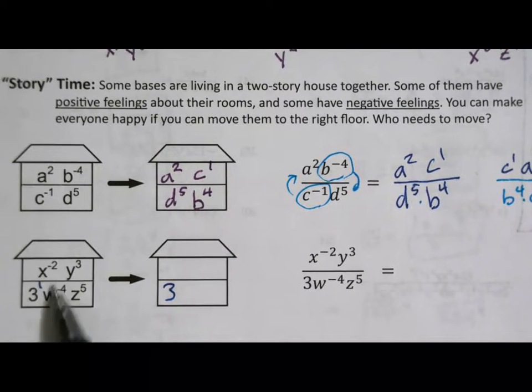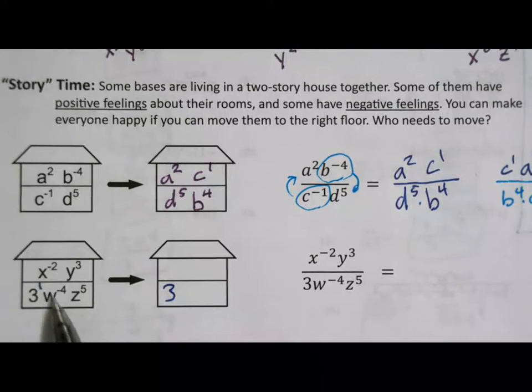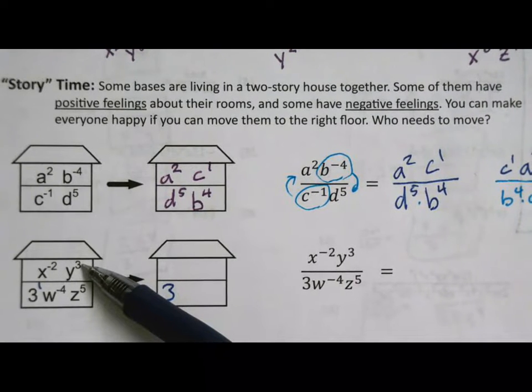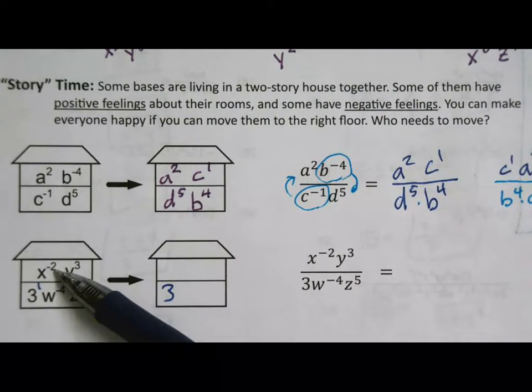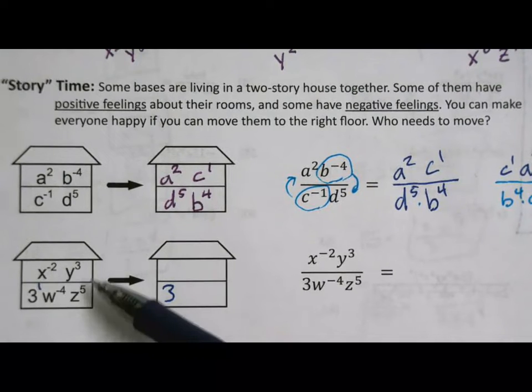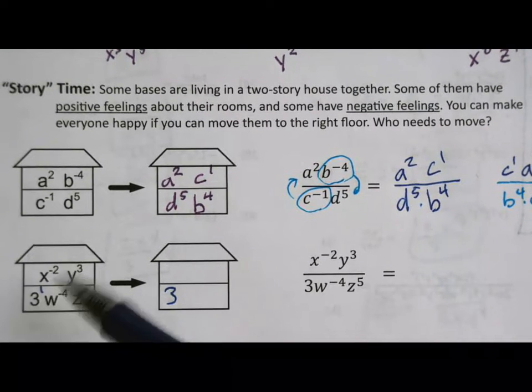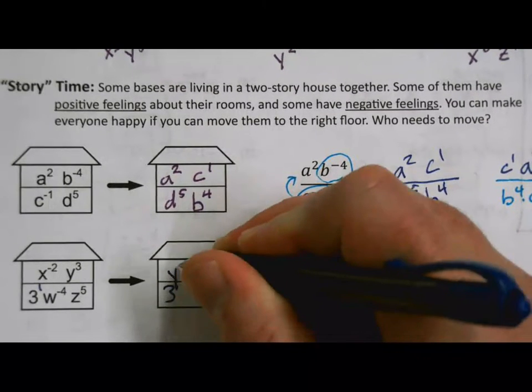Okay, so I'm thinking about these. All of these things are like people in a house. Some of them are happy where they are. They have a positive exponent. And some of them are unhappy where they are. They have a negative exponent. So anybody that's happy, we want to keep them where they are. This y is happy being upstairs. So I'm gonna keep that y upstairs.